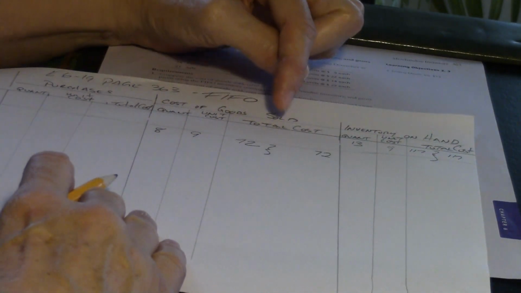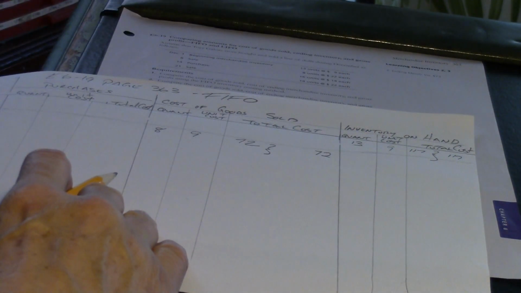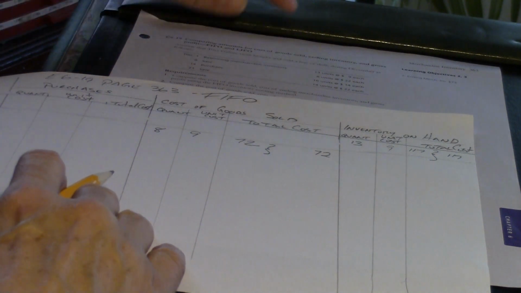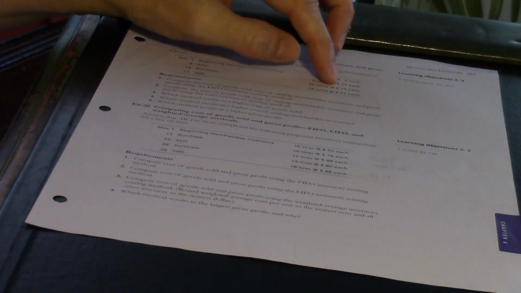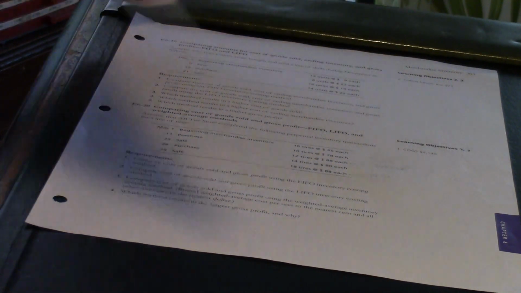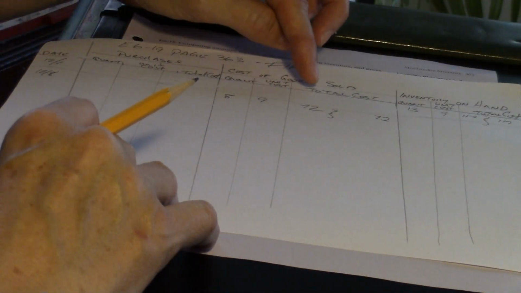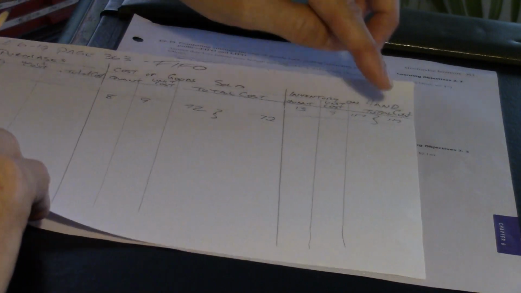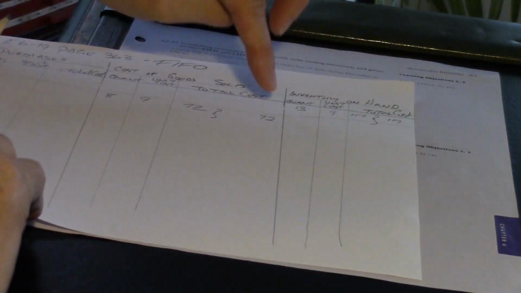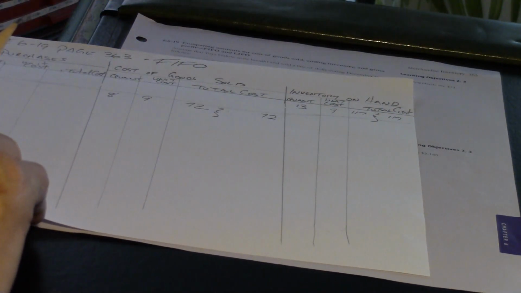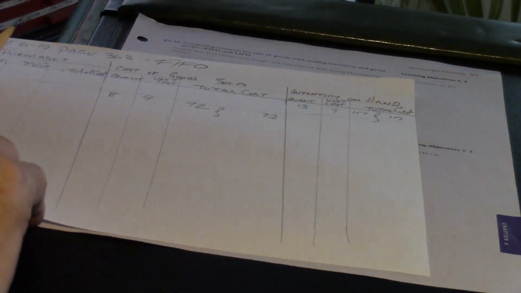So this is cost. This is where people get confused, so pay attention. When we make a sale, yes, that says $22, but that's your revenue. This column is for calculating the cost, and that cost is based on what you paid for it when you purchased it, which in this case was $9.